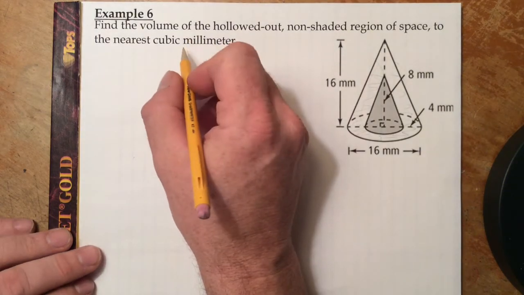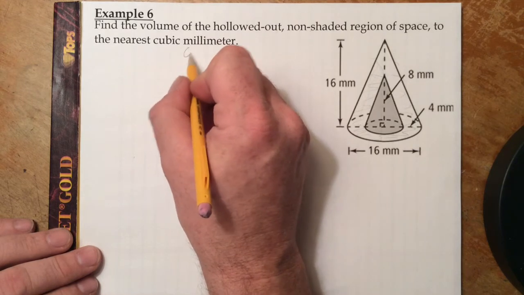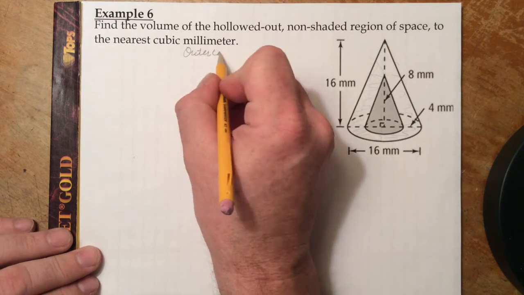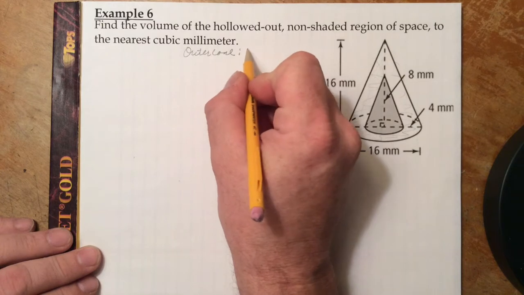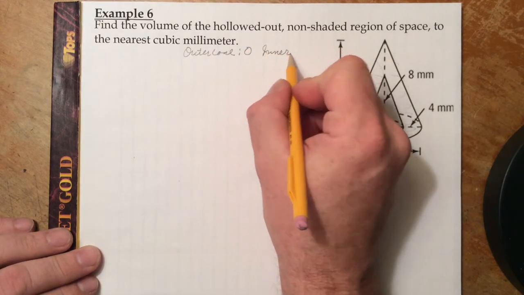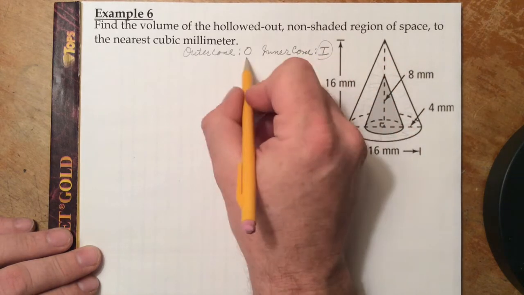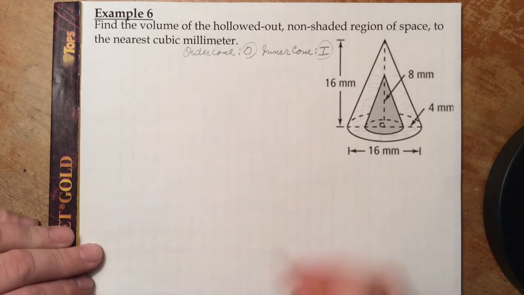So let's go ahead, and so that we don't make our formula a little too long, let's define what outer and inner are. Outer cone, suppose we could use O for outer, and for inner cone let's just use I for inner. So we'll use these as subscripts.